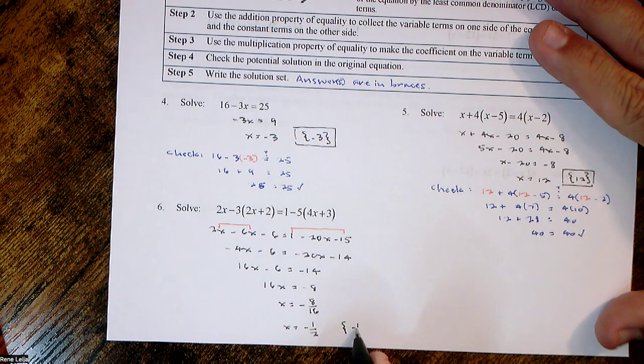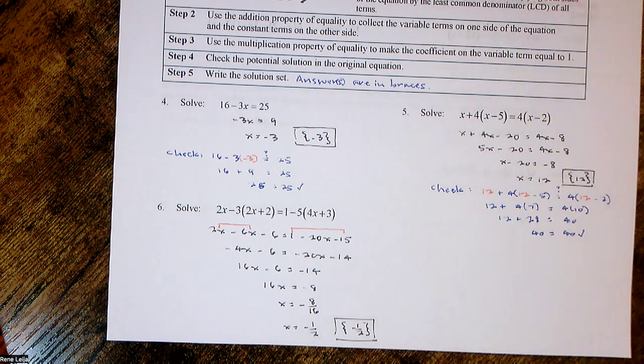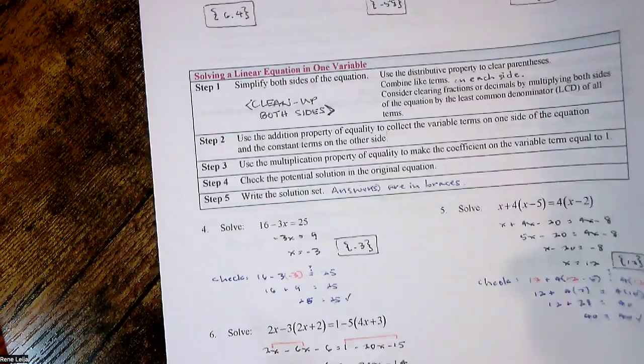And if I were to plug this in, this would work. That would be my solution. Okay, I'm just not going to take the time to check it. But again, you do want to get yourself in the habit of checking your answers as you go. All right. Hopefully everything's okay with that.